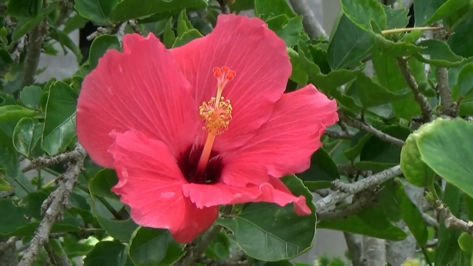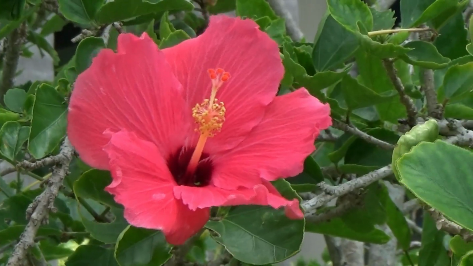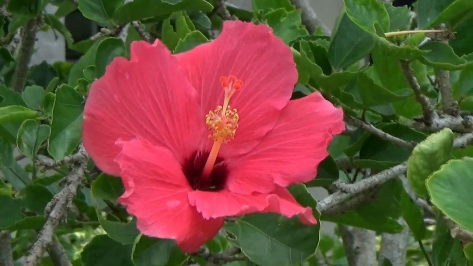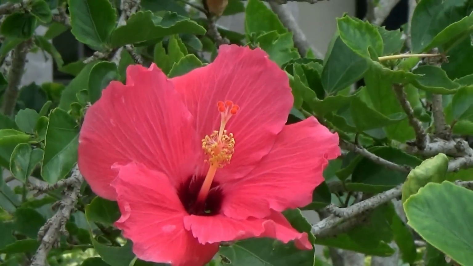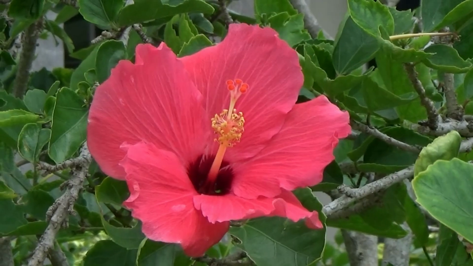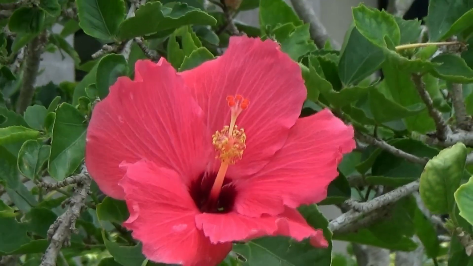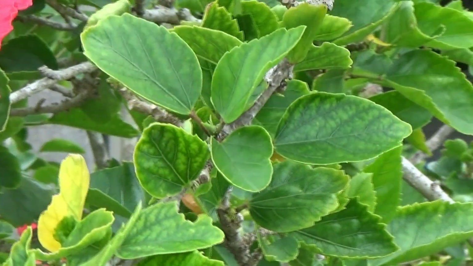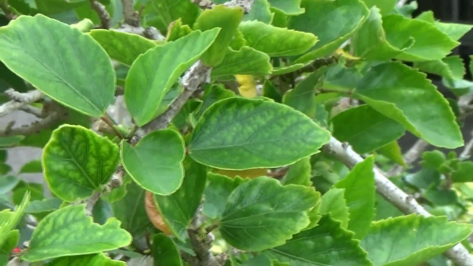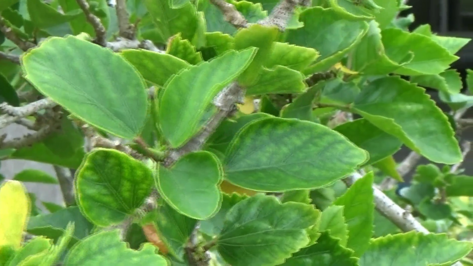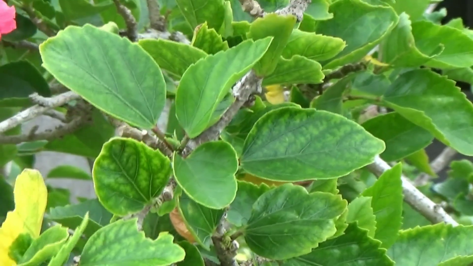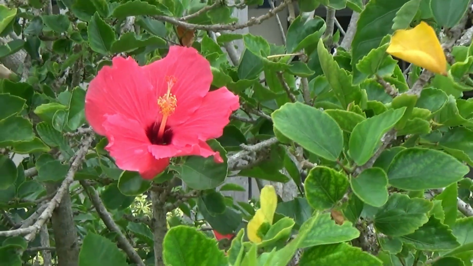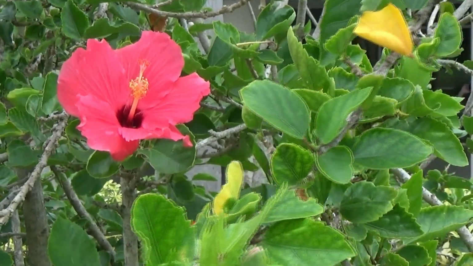Here's another flowering plant right next door. This is a hibiscus. Just looking at the flowers, you can tell it is a dicot. Dicots have 4, 5, or multiples of 4 or 5 flower parts. Counting the petals there, I see 5. You could also look at the leaves. Unlike the monocots, which have parallel leaf veins, dicots have netted or branched leaf veins. Division Magnoliophyta, class Dicotyledonae, a dicot.